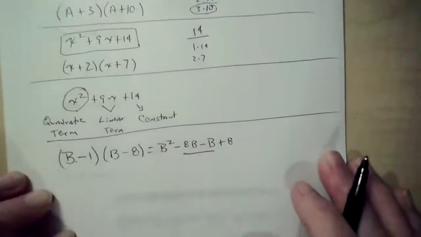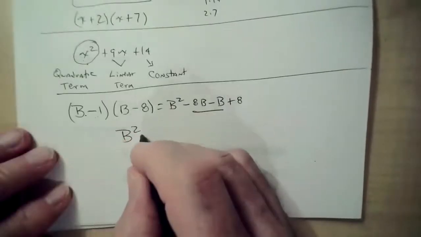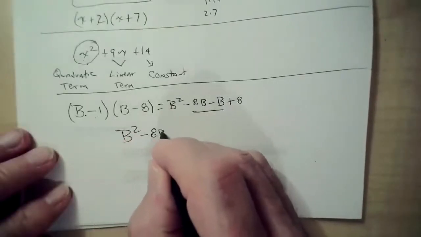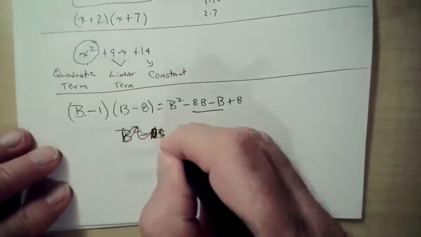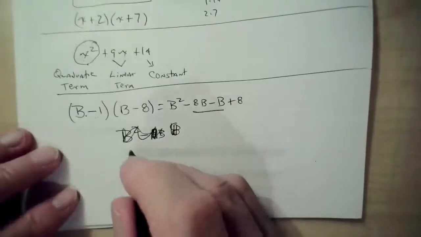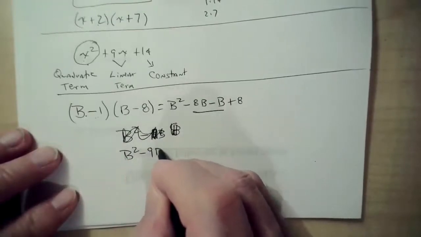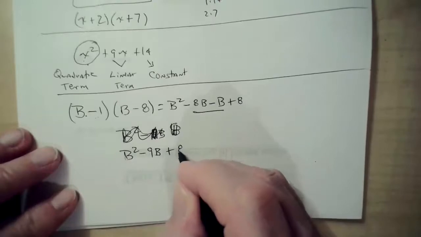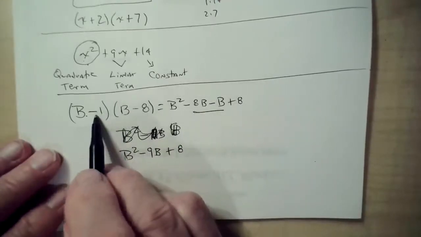Middle two terms are common, so now we have negative 9B. We have B squared minus 9B plus 8.